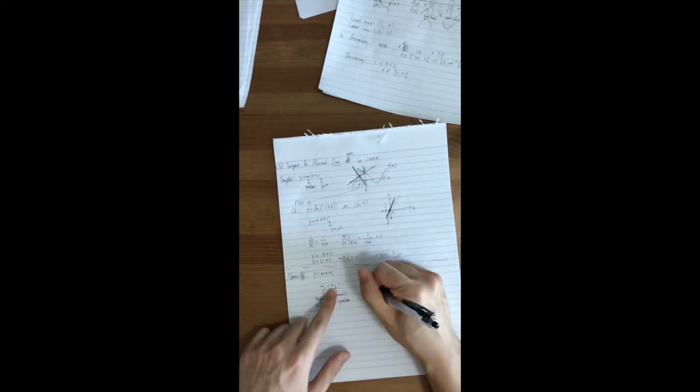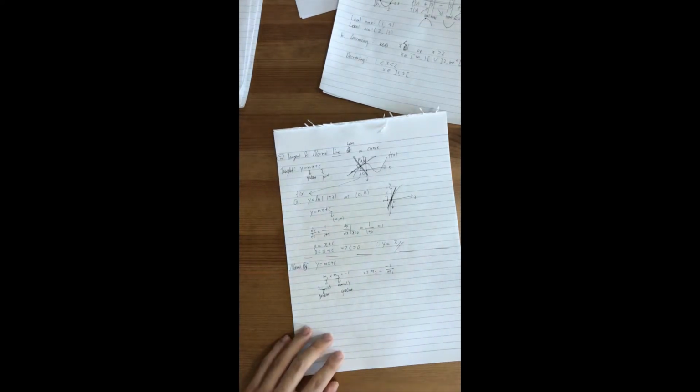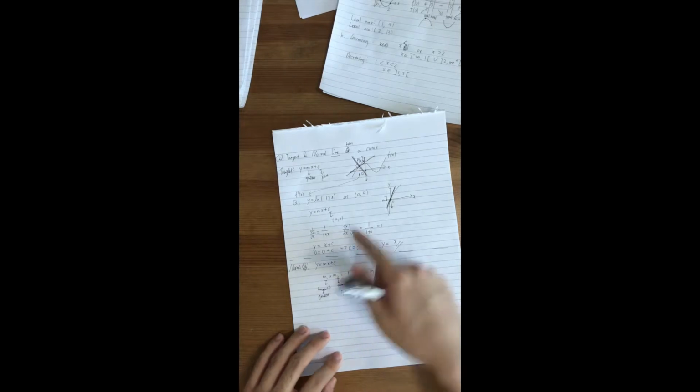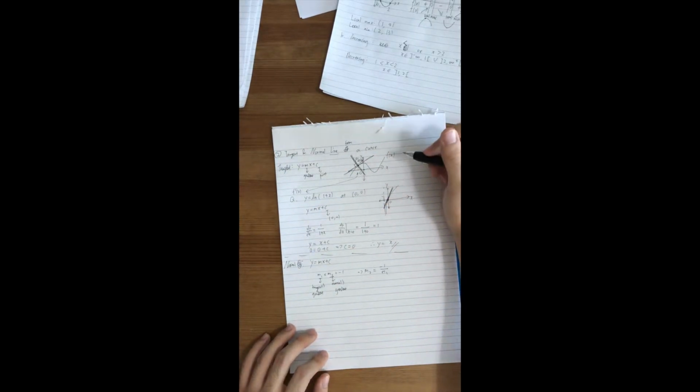That means simply the gradient of the normal equals the negative reciprocal of the gradient of the tangent. So we can use this to find the normal line too. That will be very simple.